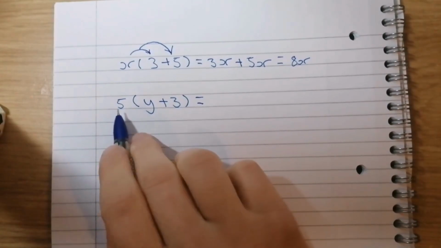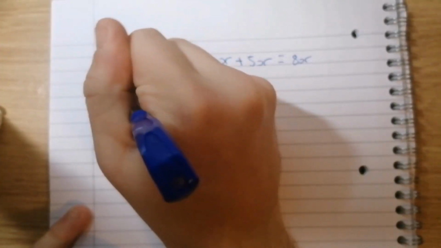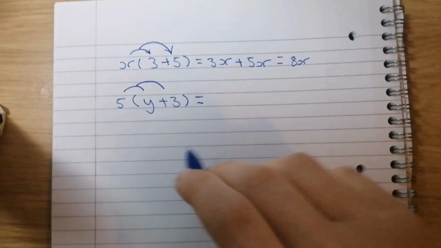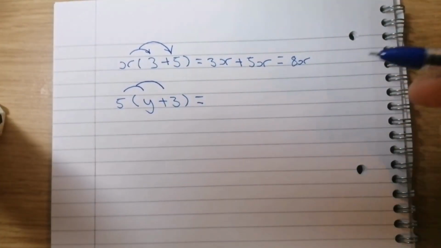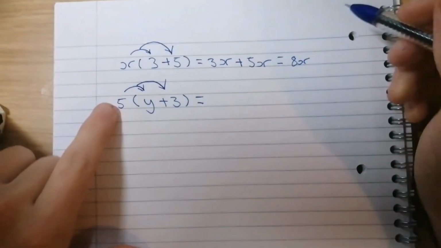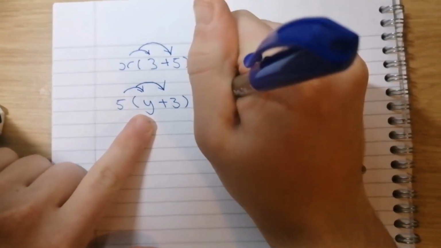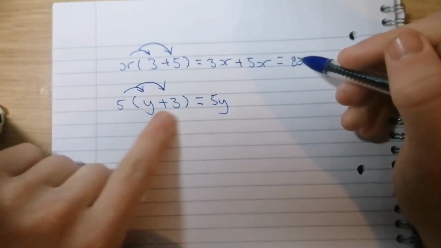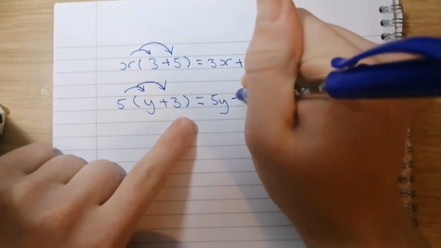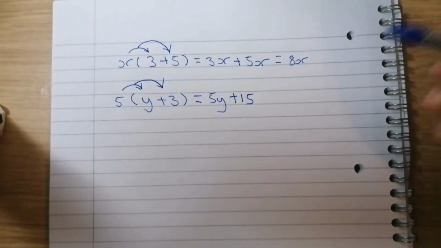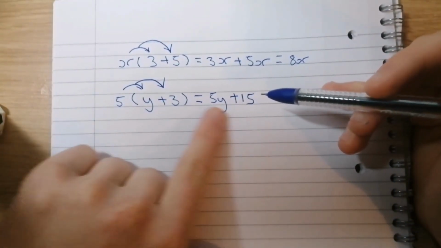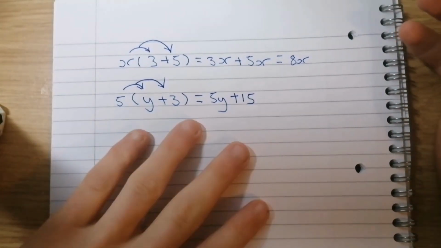Okay, so like I've said before, you want to draw these 2 arrows, or there could be more than 2 arrows depending on how many terms are in the brackets. So with these arrows, you do 5 times y, which would be 5y, and then 5 times plus 3, which is 15, so plus 15. As you can see, we don't have to simplify these anymore because they don't have any common terms, so 5y plus 15 would be the answer.